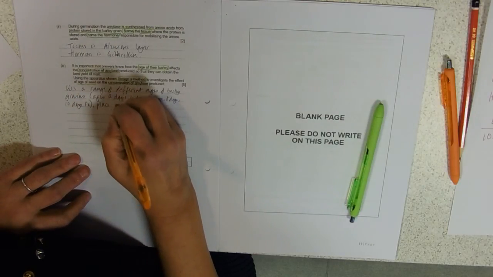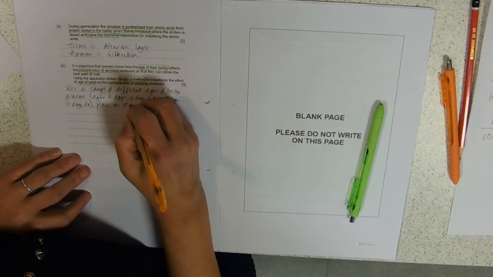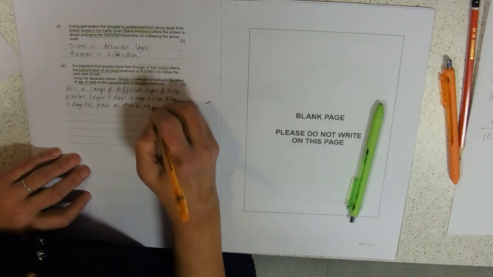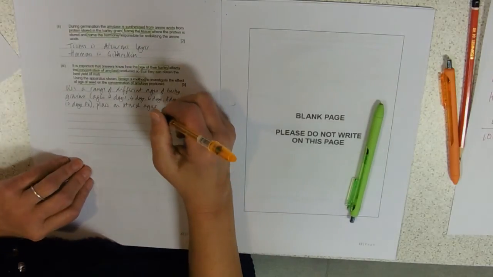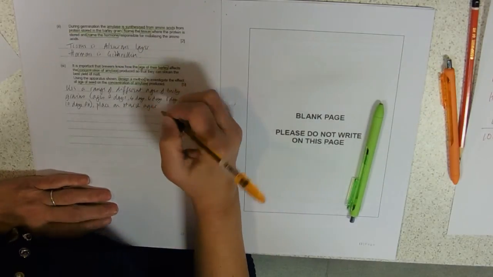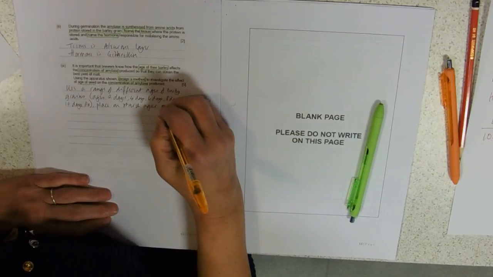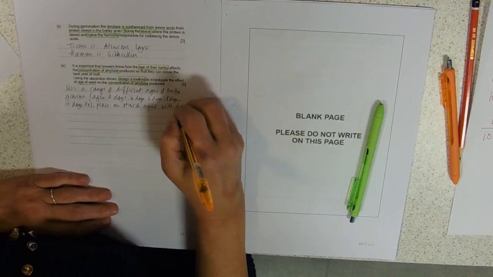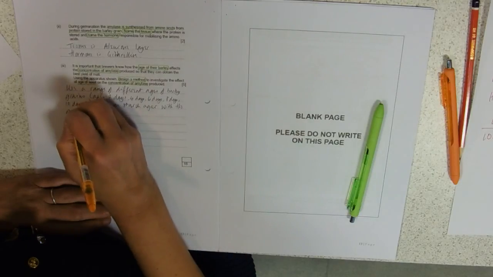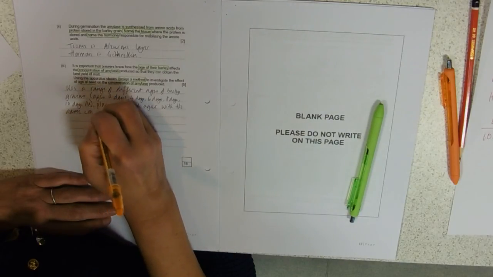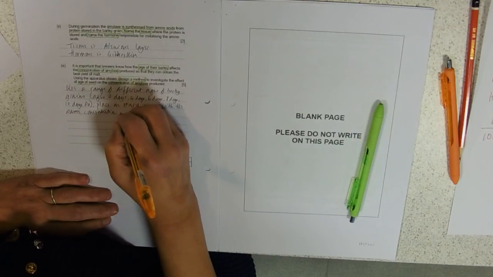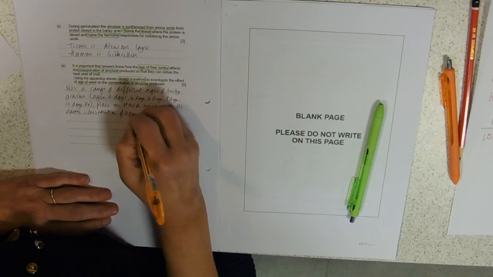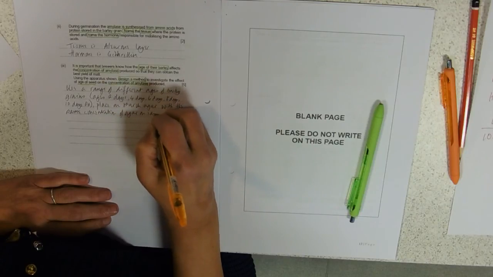Place on starch agar, with the same concentration of agar on each plate.